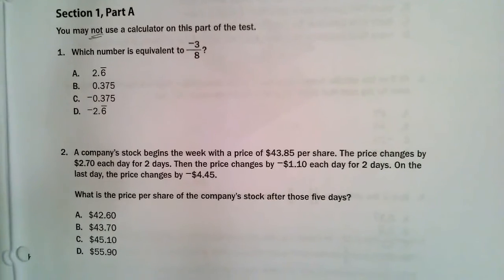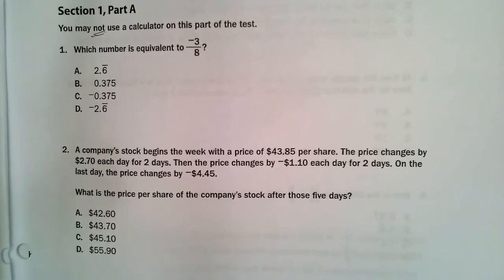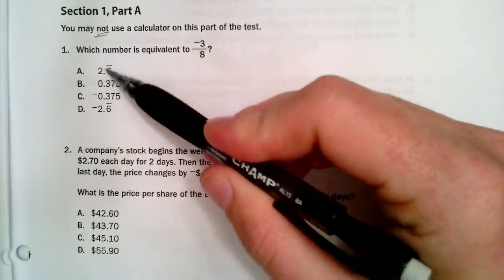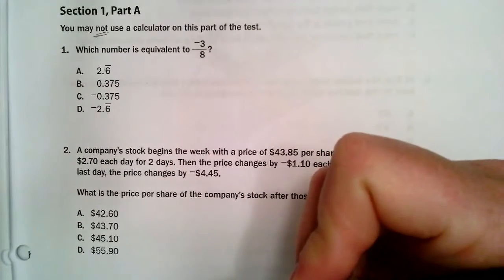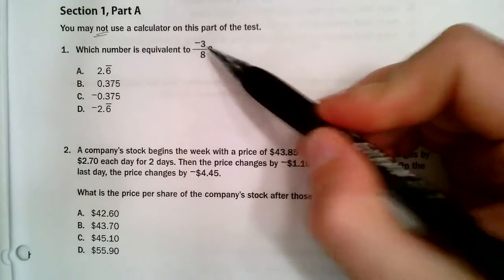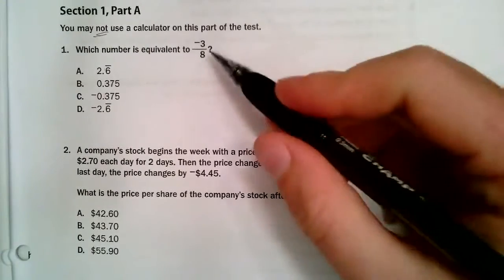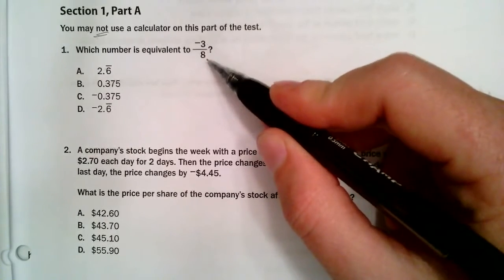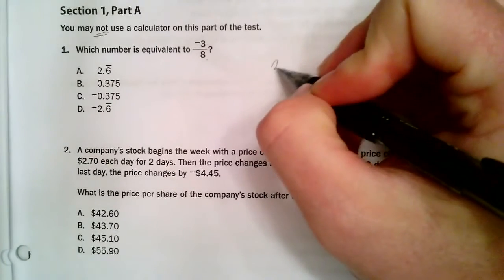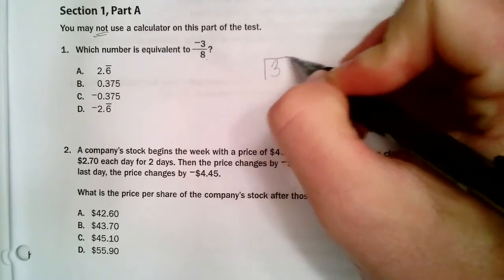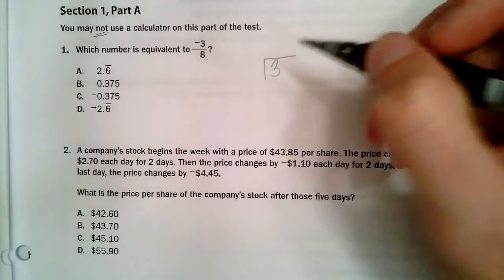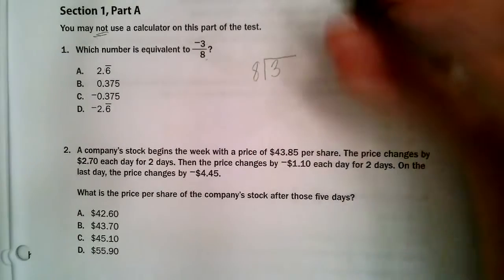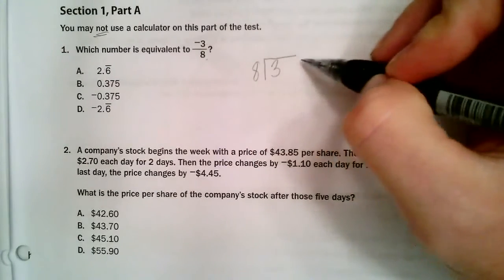If you look at number 1, which number is equivalent to negative 3/8. I notice that all of my answer choices are decimals. So to change a fraction into a decimal, I need to divide. I divide my numerator by my denominator. My numerator, which is 3, always goes inside the house, and my denominator always goes on the outside. Then I'm going to just divide.